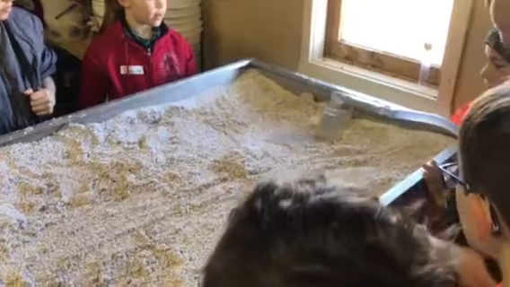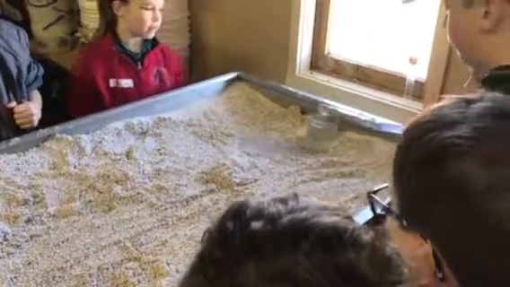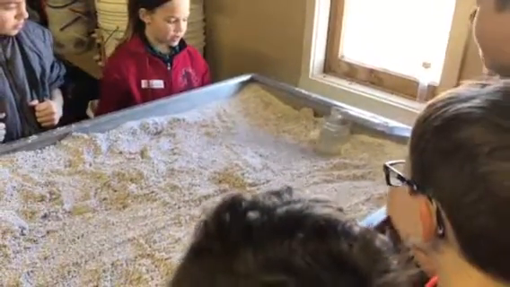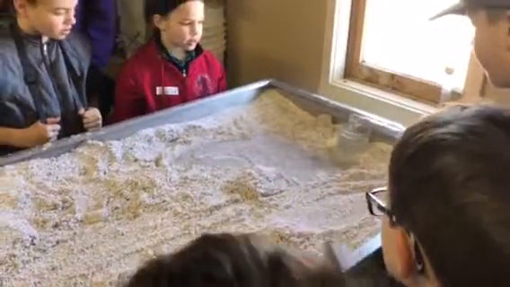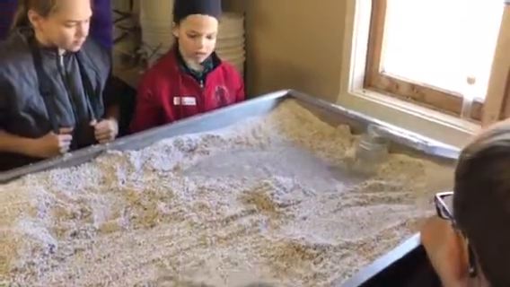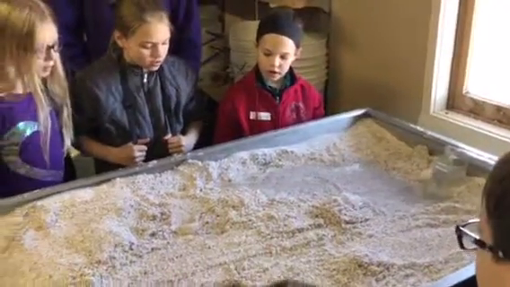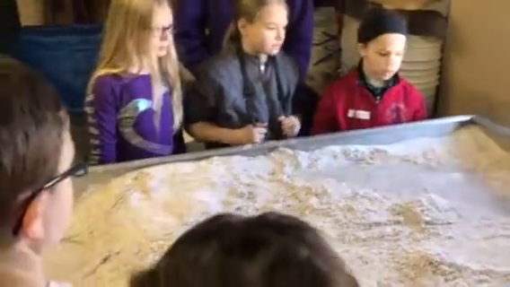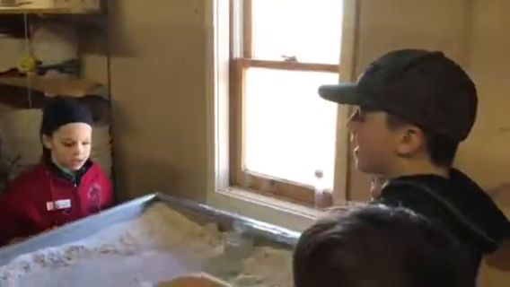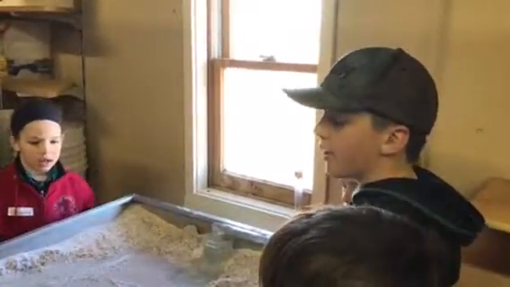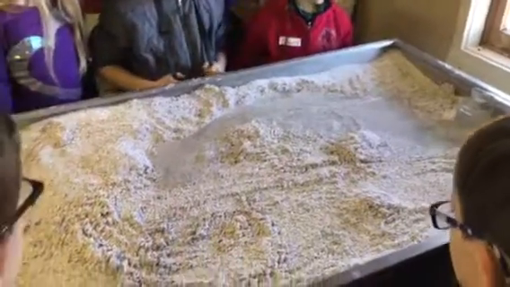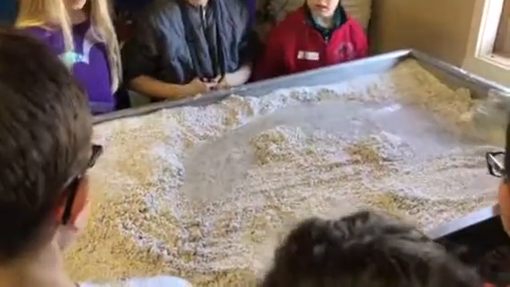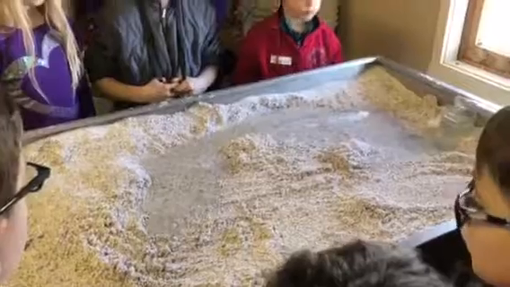It's overflowing. Oh my god, that looks weird. It goes over it. So what do you guys notice so far about the water? It goes over. Is it only on top of the sand, or is it going in these ridges? It's sinking in. So is it just on top of the sand or is it underneath the sand too? Both. Yep.